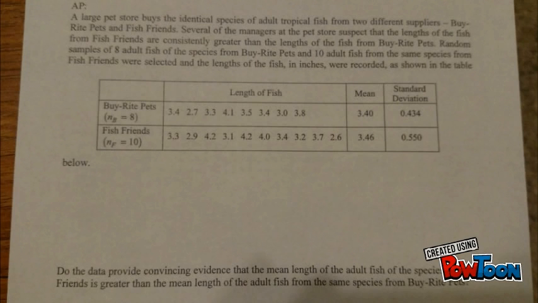Now for the last video for chapters 9 through 11, the AP problem. For the AP question, we are comparing two pet stores and their lengths of fish. One store is Fish Friends, and the other is Buy Right Pets.